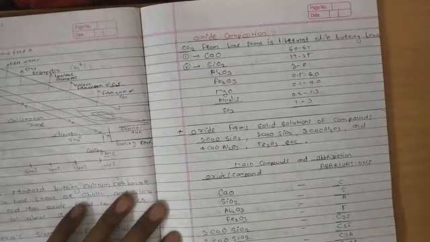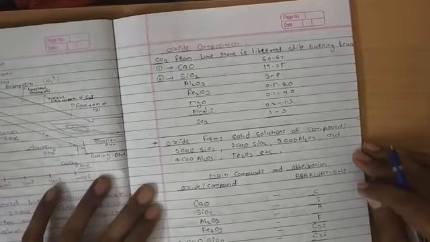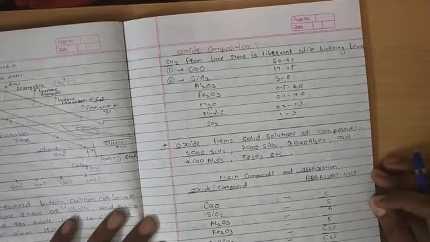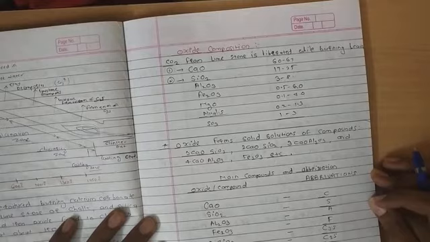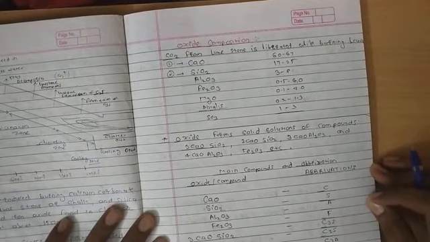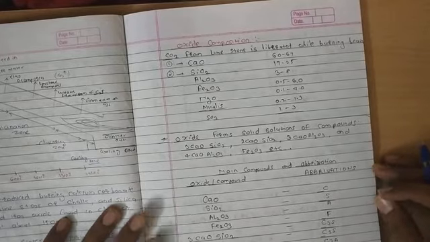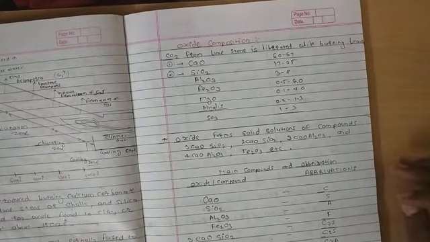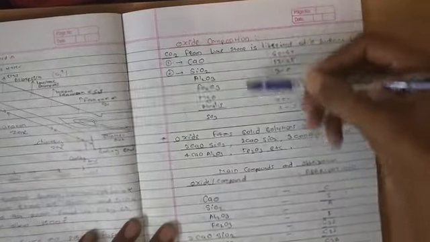There are several oxide compositions. The oxide compositions in a cement are as follows: CaO, which is lime, a major component, 60 to 67% present in cement as a binder. After that, silicon dioxide, which is 17 to 25% in cement. After that, aluminium trioxide, 3 to 8%. Ferric oxide, iron trioxide, Fe2O3, 0.5 to 6%, MgO 0.1 to 4%, alkalis 0.2 to 13%.